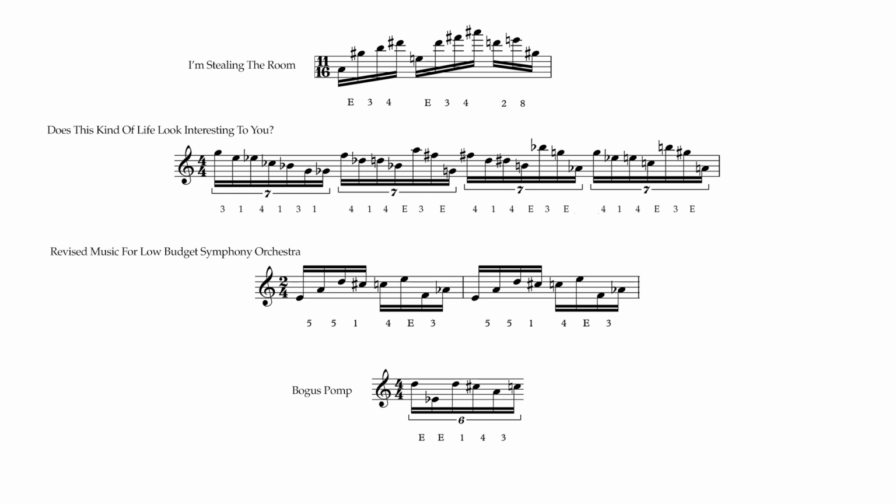Another observation is in the group repetitions where pitch intervals 11-3-4 are recursive and transformed. 11-3-4 is in I'm Stealing the Room and appears as a rotation 4-11-3 in Does This Kind of Life and revised music. It is augmented in bogus pomp with the addition of pitch interval 1 becoming 11-1-4-3.